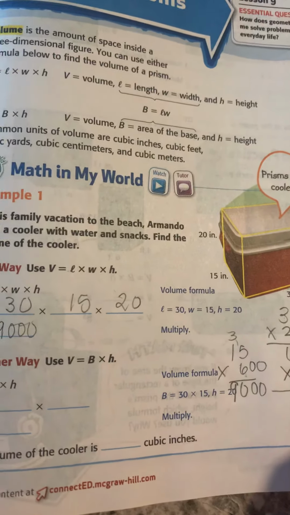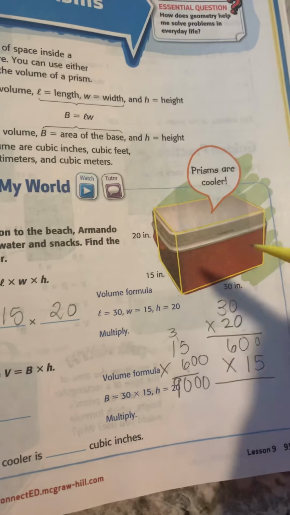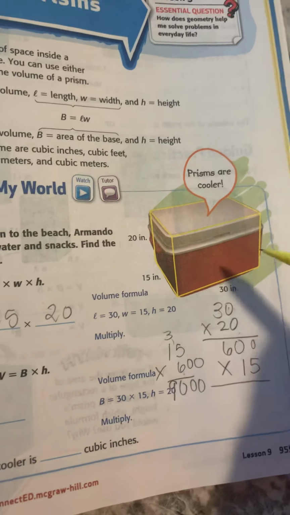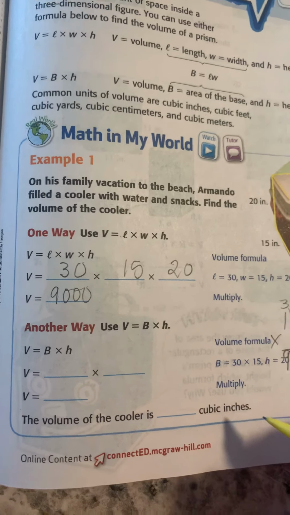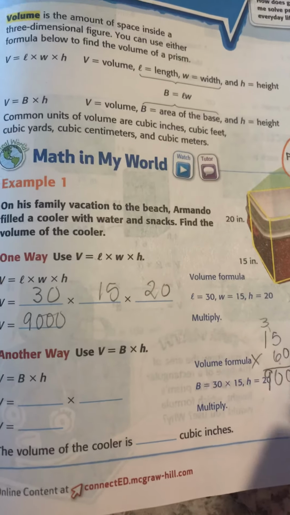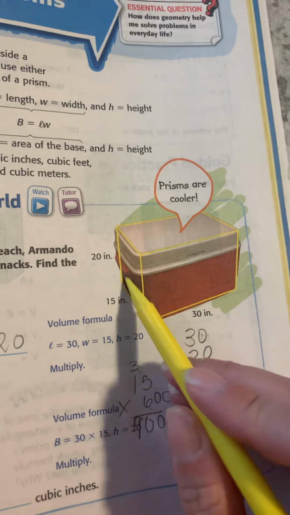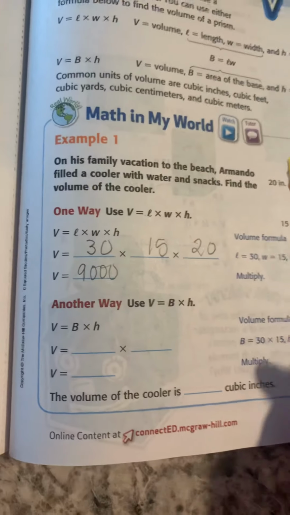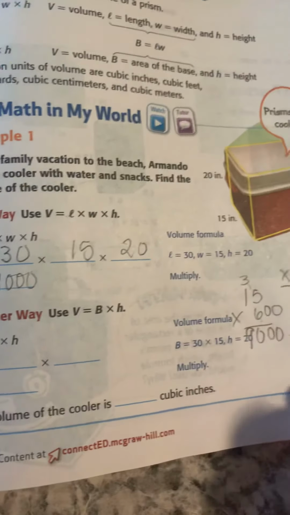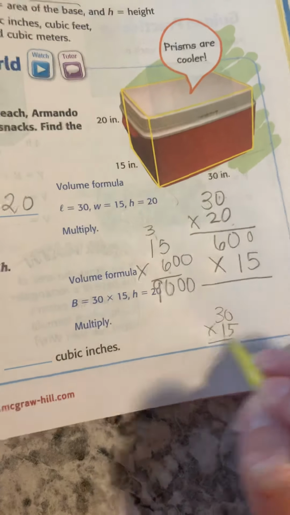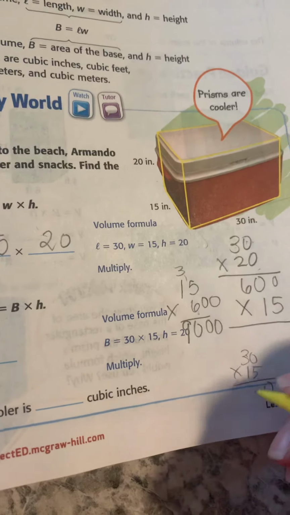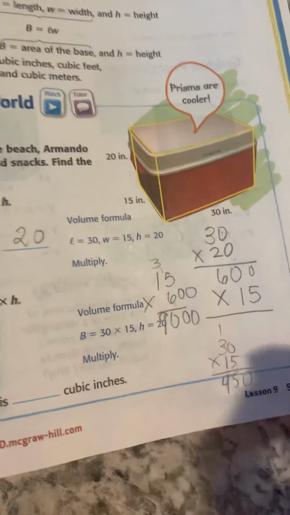So in order to find the base, we would basically multiply the length times the width. So if you take a look here, the base is the length times the width, and then multiply it times the height. So the length times the width, 30 times 15, again, I could put my 0 there and do 5 times 3 is 15, 450.